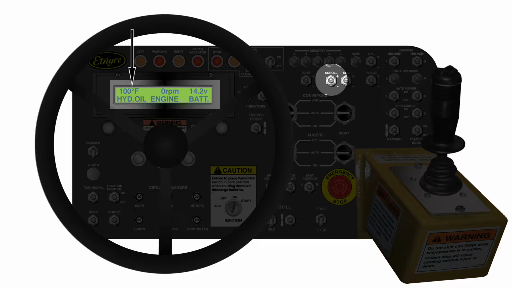This screen shows the hydraulic oil temperature on the left, the engine RPM in the center, and the system voltage on the right. To move to the next screen, push the scroll switch down. This screen shows the hours on the machine on the left side and the feet chipped on the right side. To move to the next screen, push the scroll switch down.